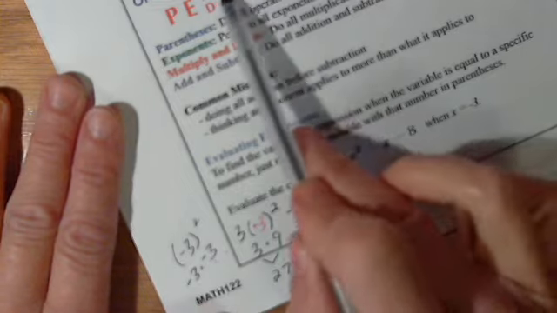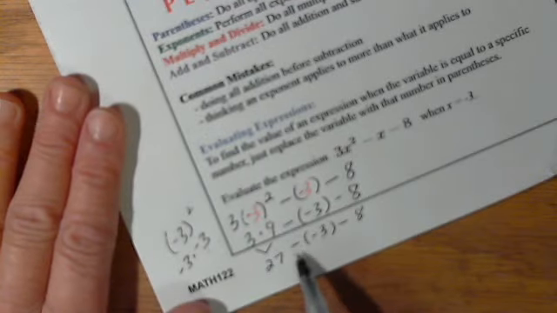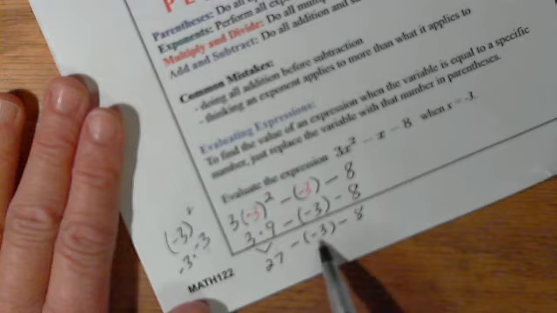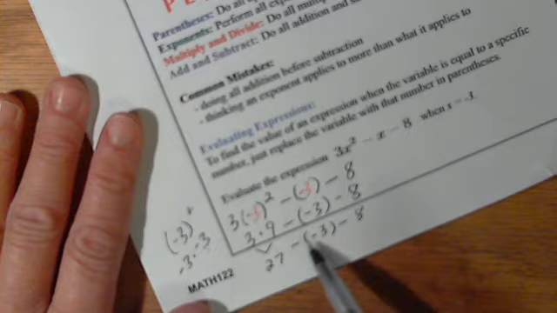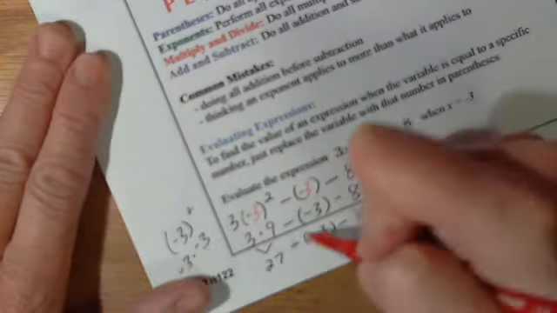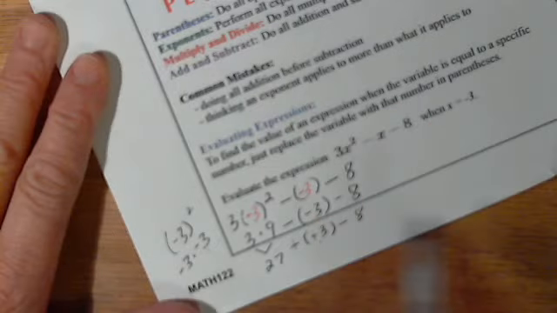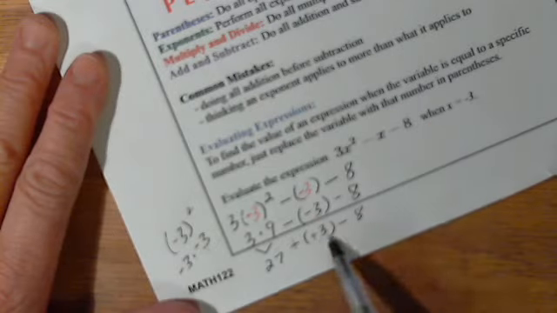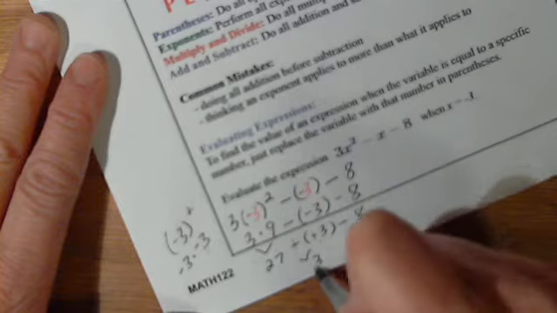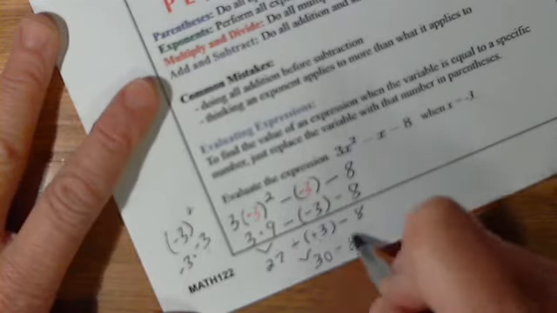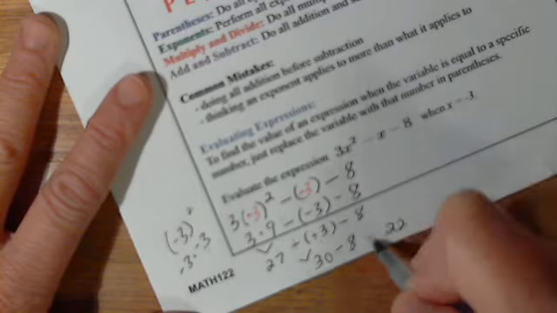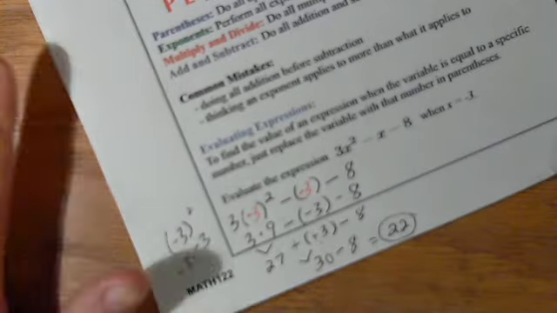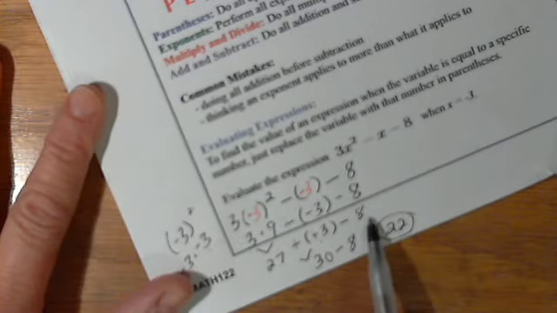Alright, next. Addition or subtraction, whichever comes first from left to right. So now 27 subtract a negative 3. If you remember from working with integers in the first videos, I need to turn this into add the opposite. Add the opposite. So this just becomes 27 plus 3, which is 30. And then subtract 8, and 30 minus 8 is 22. My final answer.